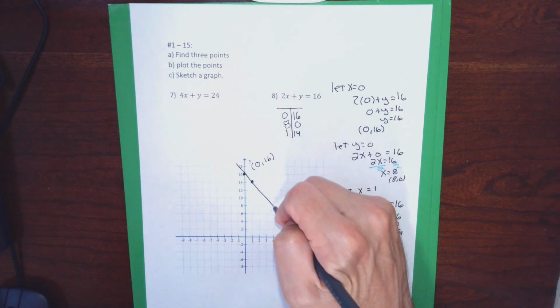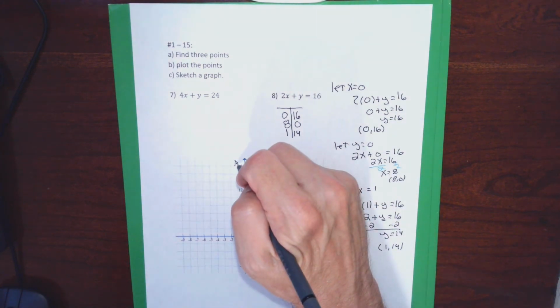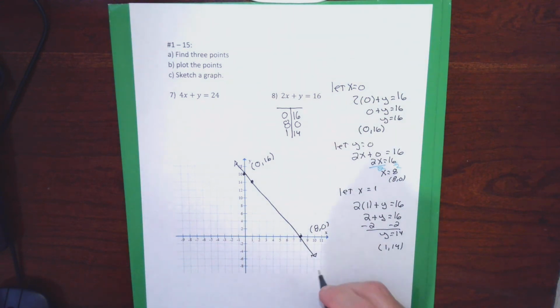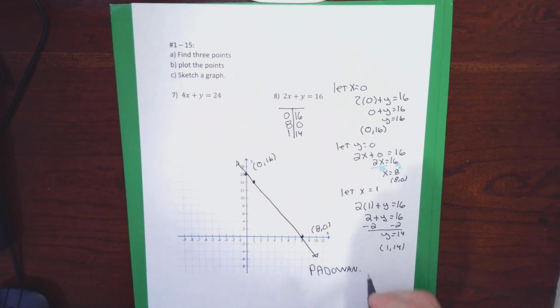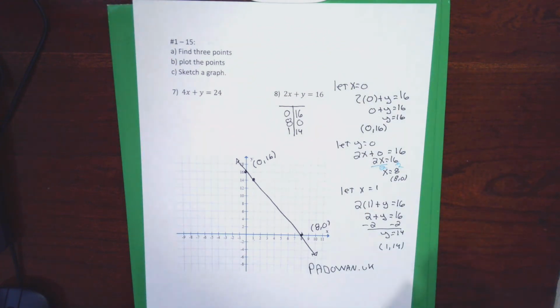And I don't have graph paper. I just printed this out. The website I use, something like this, Padawan, I think .uk. It's a program that I use. It's freeware that I use to make all my graphs. Blank graphs, graphs that have features on them. That's what I do for all of them.